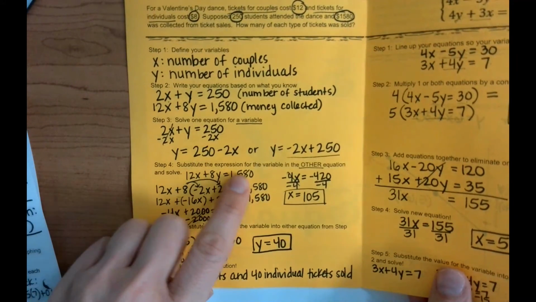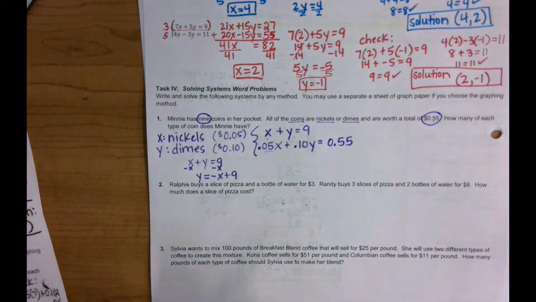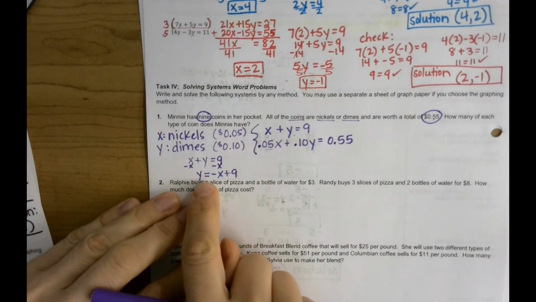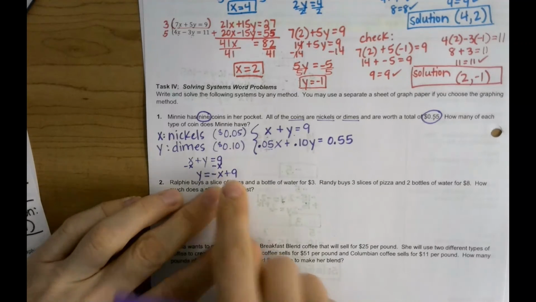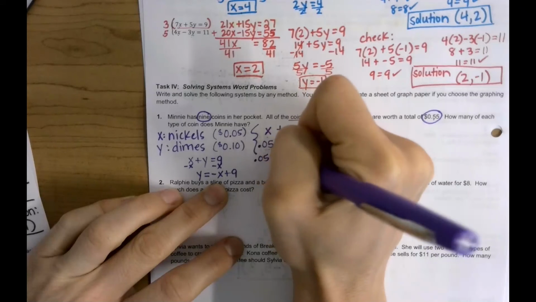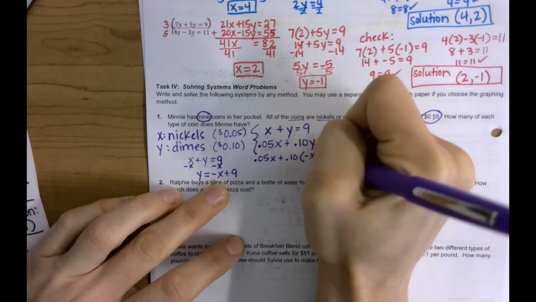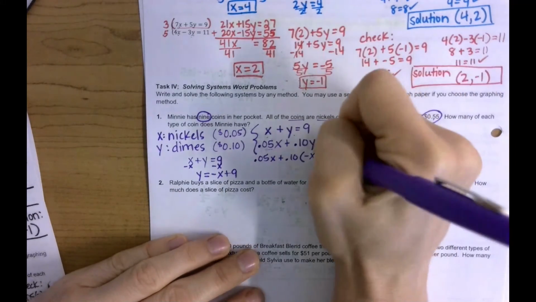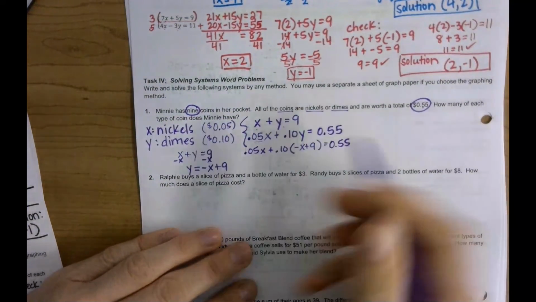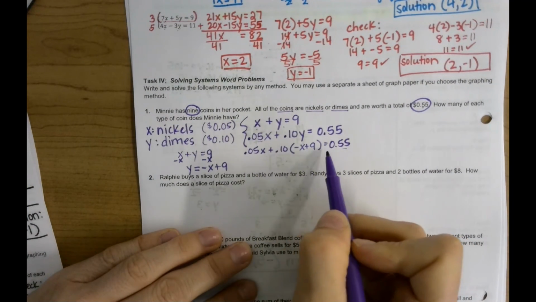Now substitute the expression for the variable in the other equation and solve. So now I'm going back to my other equation, and I'm going to substitute negative x plus 9 for y. So I'm going to put 0.05x plus 0.10, but instead of y, I'm putting negative x plus 9, equals 0.55. Now I have to solve this. Notice how now I just have x. You can only have one variable when you're solving for it.